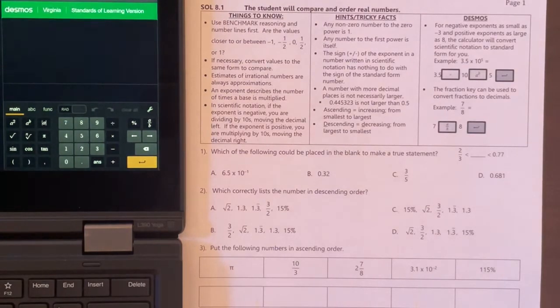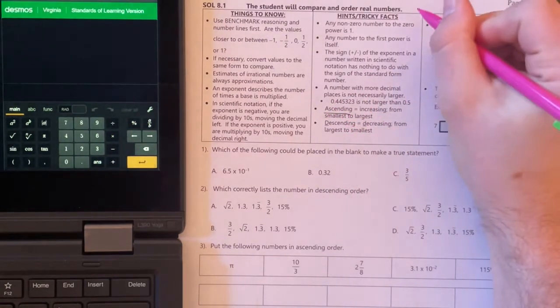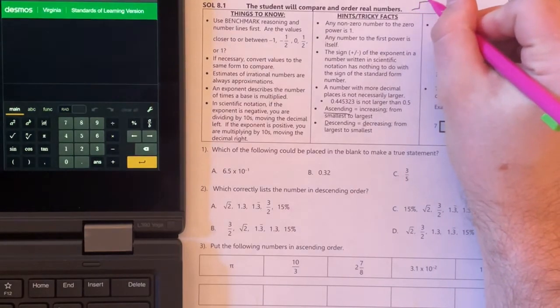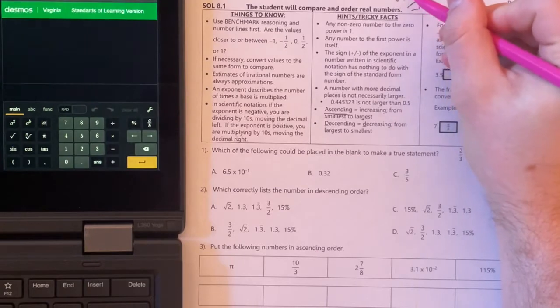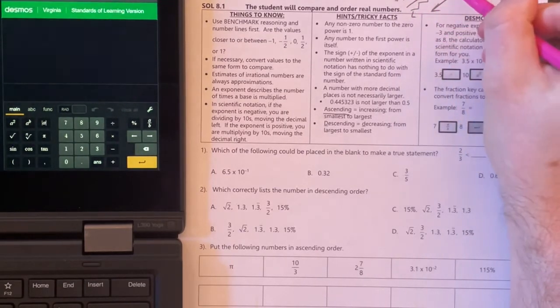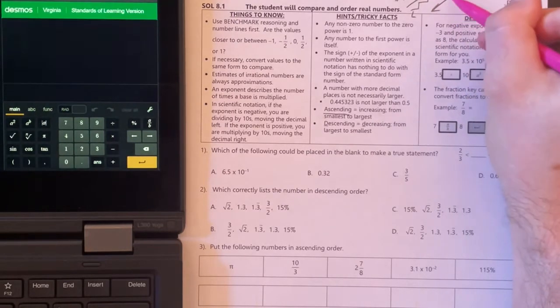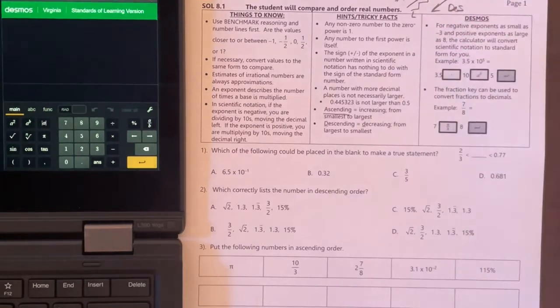And in this video, we're going to be working on that SOL review guide, and we're working on that 8.1. So we're going to be comparing and ordering real numbers. And what that means is you can either have ascending order, which is going up the staircase, from least to greatest, or descending, which is going down the staircase, greatest to least.